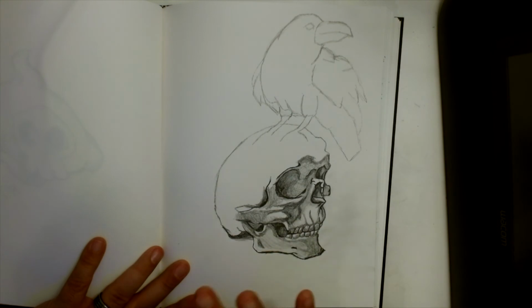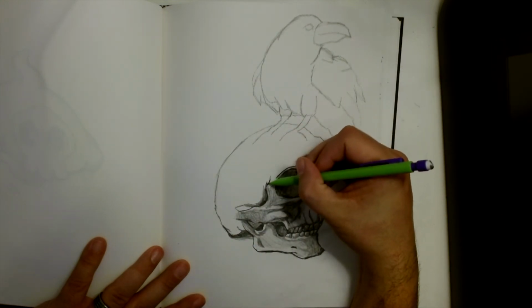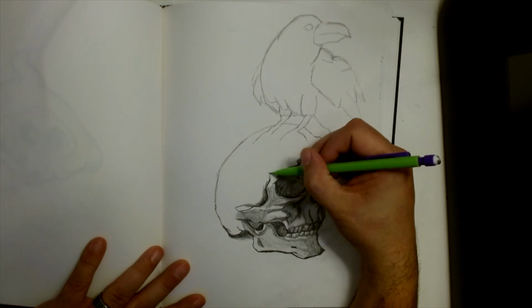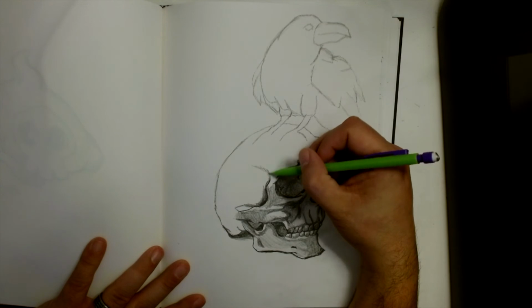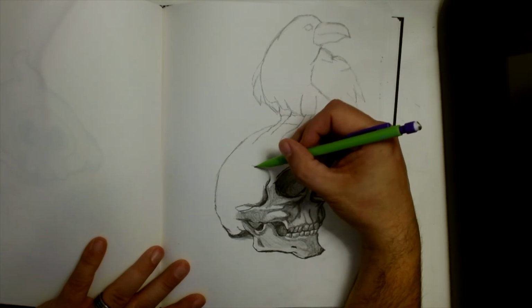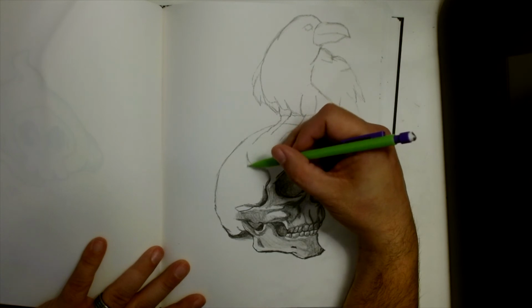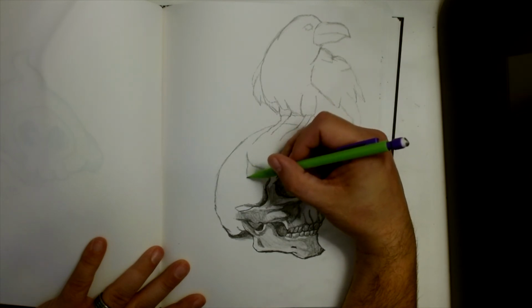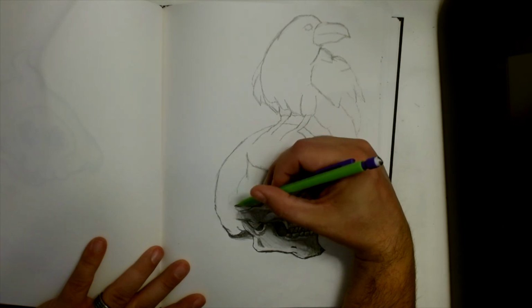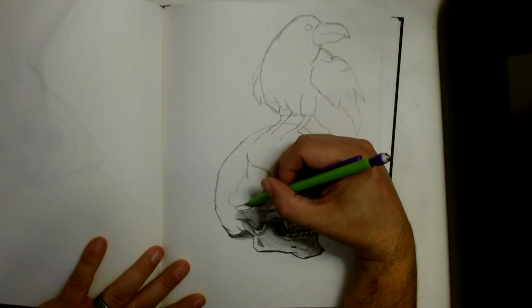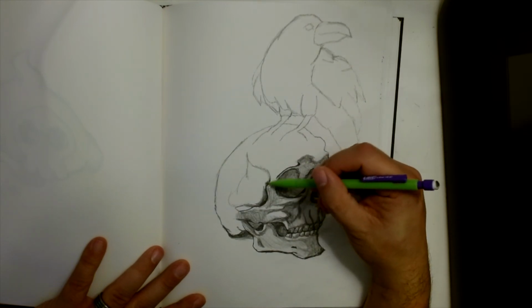Okay, so we're just going to keep working our way out to a point. Again, if you want to, you can sketch your own line work out to show your eyes where your shadows are going to go. There's nothing wrong with that. It just gives you a guideline.